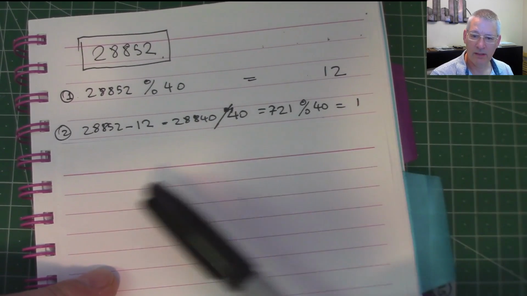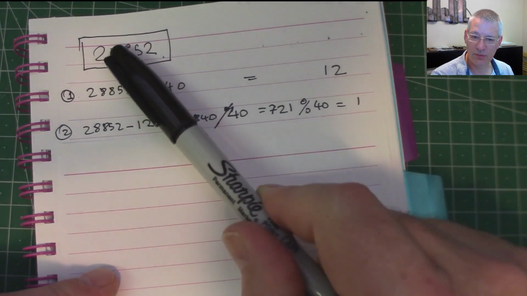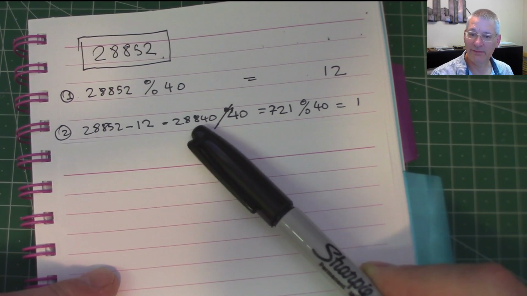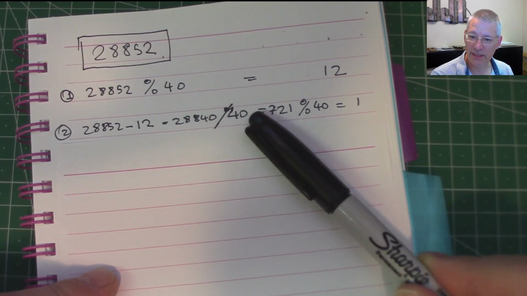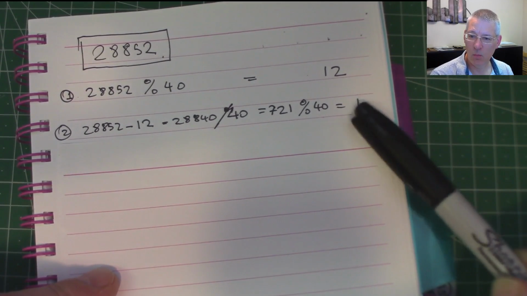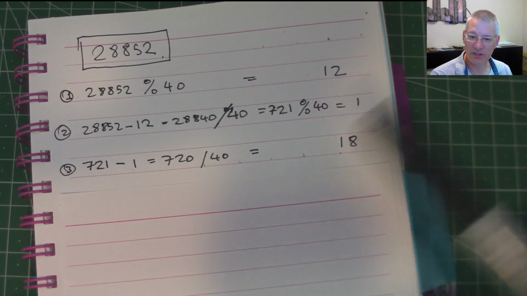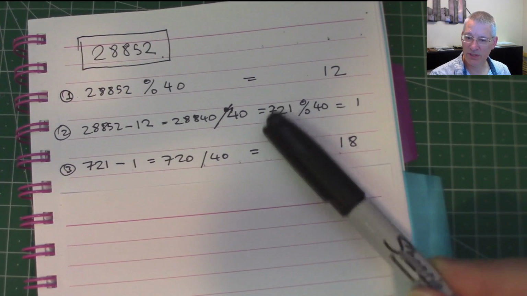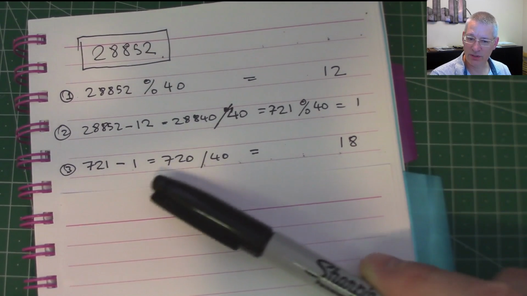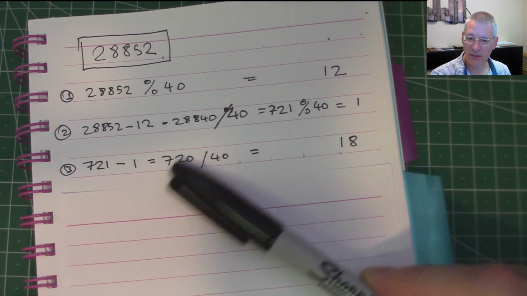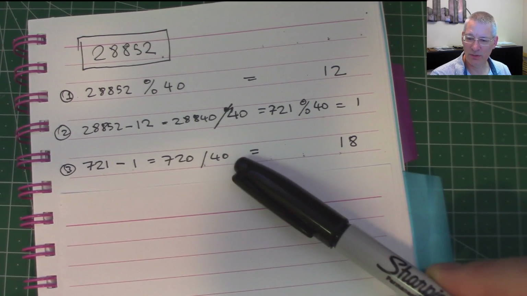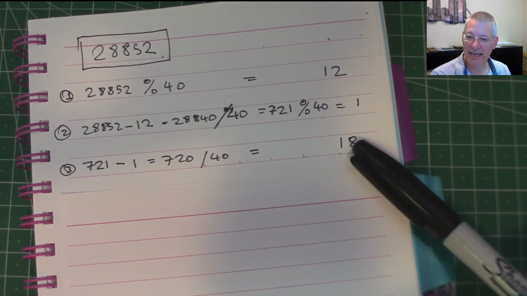Bear with me. We're now saying 28852, the original value, minus the 12 that we've just taken off, gives us 28840, divided by 40 equals 721, modulus 40 equals 1, 1 being the middle character. And the third step, we now have 721, so 721 minus the character we've just extracted, which is only 1, is 720. Divide by 40. There's no need to do any modulus at this point because it's always going to be the remainder, 18.